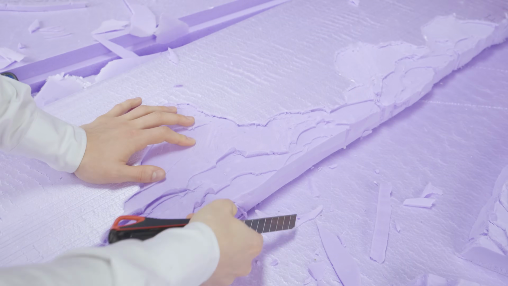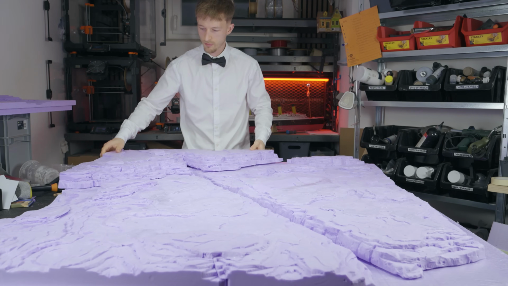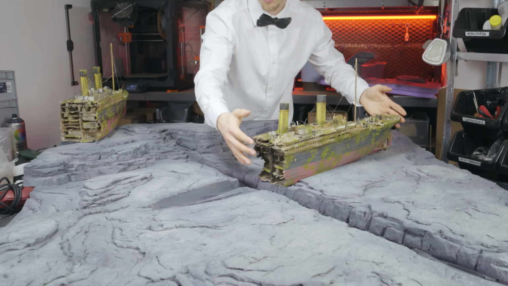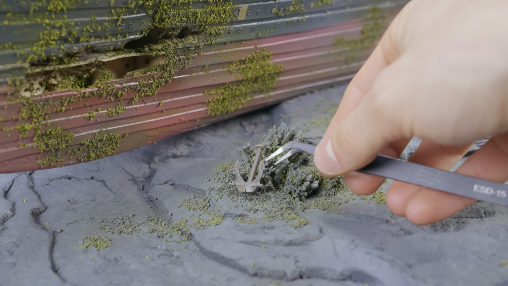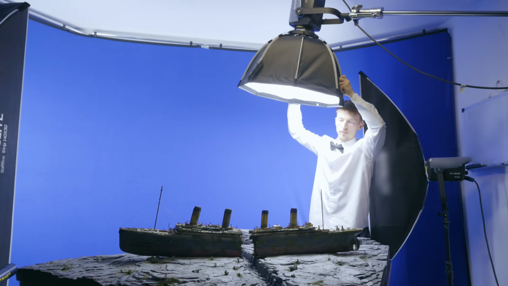For the underwater landscape I use styrofoam and cut it into shape. Then I paint the landscape with my airbrush. Once that's done, I place the ship into the scene. Of course, we can't forget about the anchor. Finally, I prepare everything for filming.